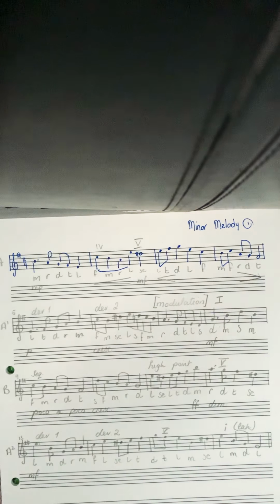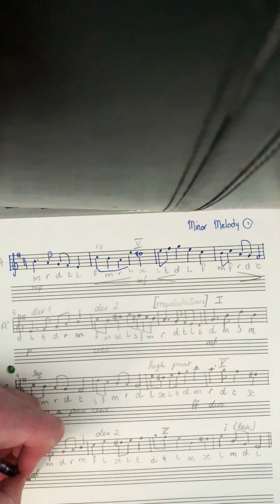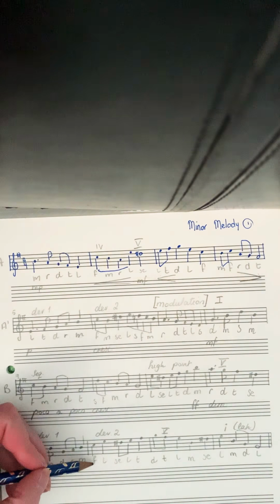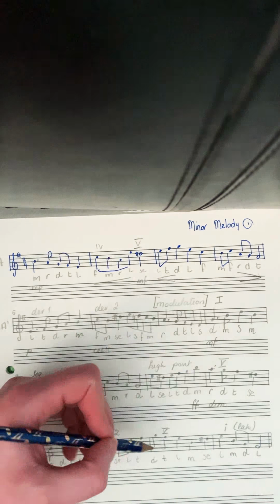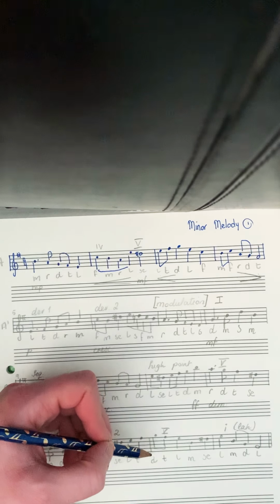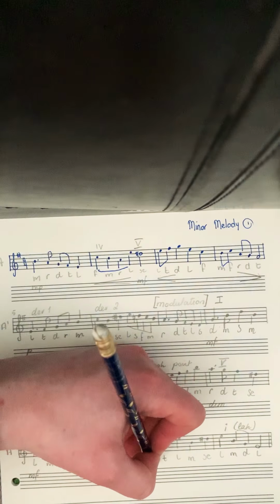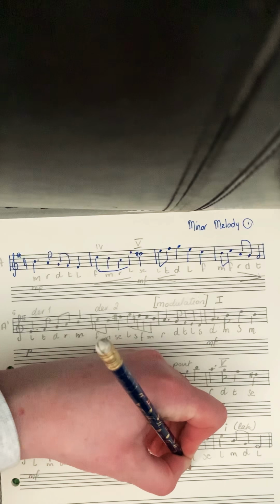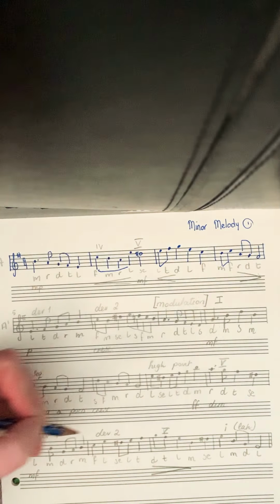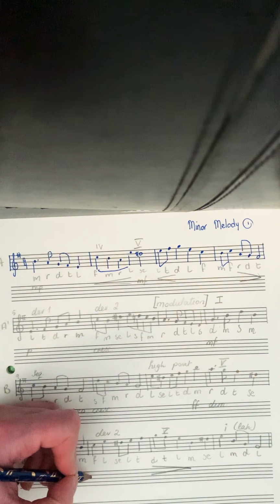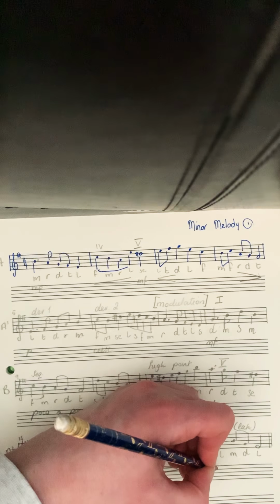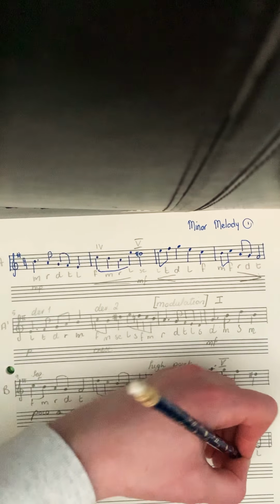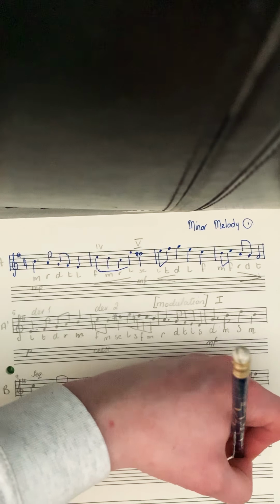I want all of this phrase to be quiet. So starting off mezzo forte, fa, la, si, la, ti, do, ti, la. So diminuendo here. Si, la, mezzo piano, mi, do, la.